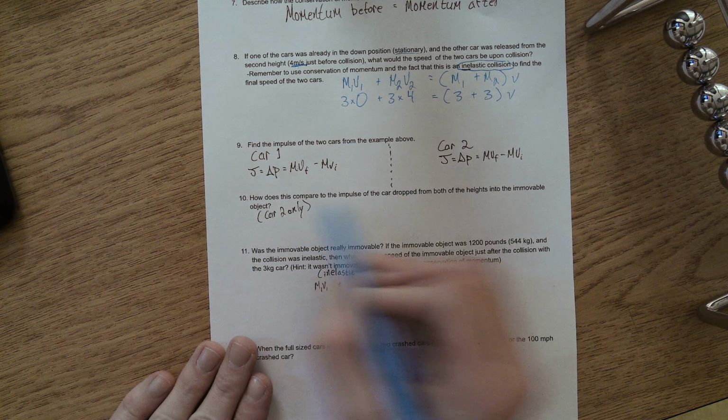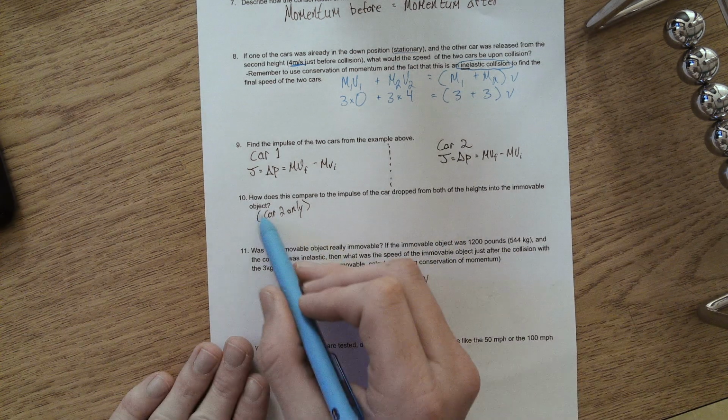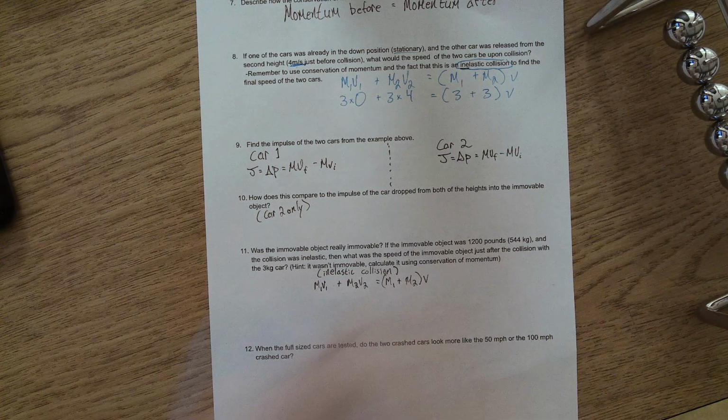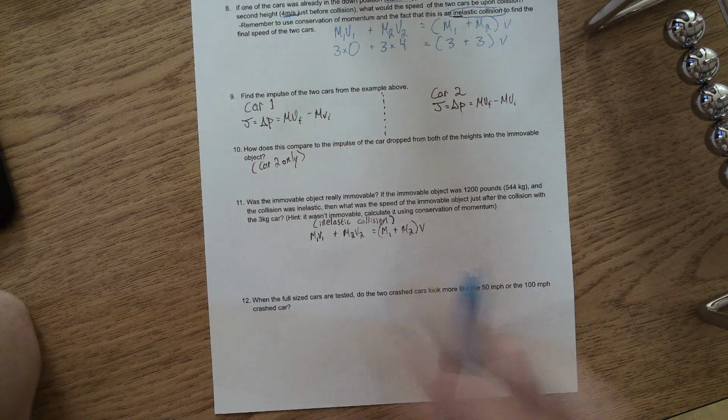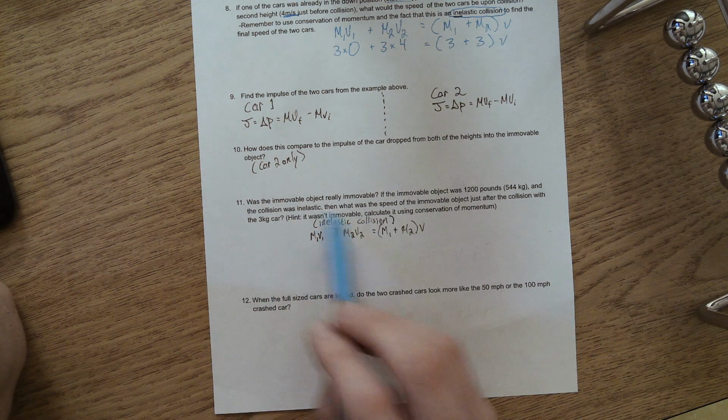Okay, so how does this compare to the impulse of the car dropped from both heights into the immovable object? You're going to compare that. One of them should be the same. Okay. Was the immovable object really immovable?